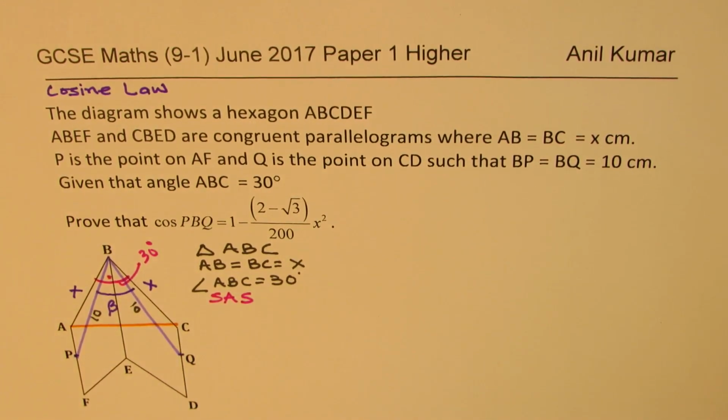Side angle side reminds you of cosine law, correct? So we can apply cosine law here and solve this particular triangle for AC, right? So let me write down what cosine law is.